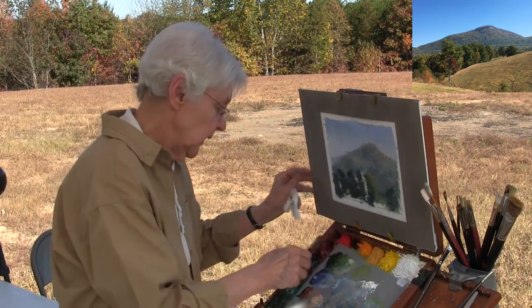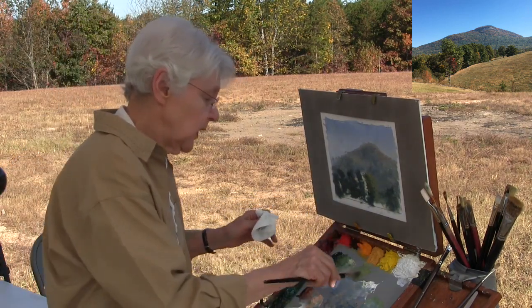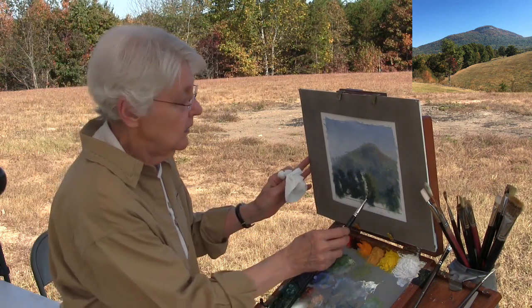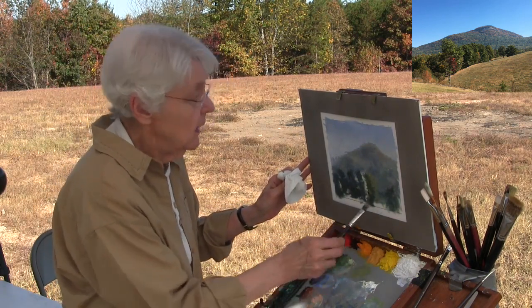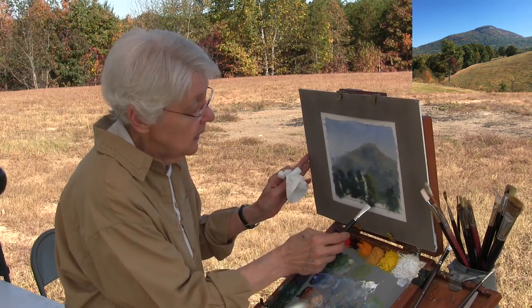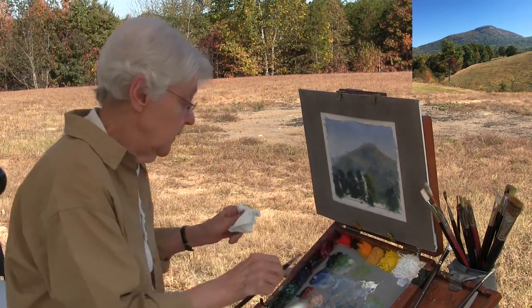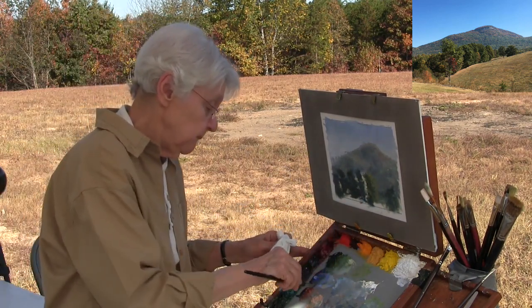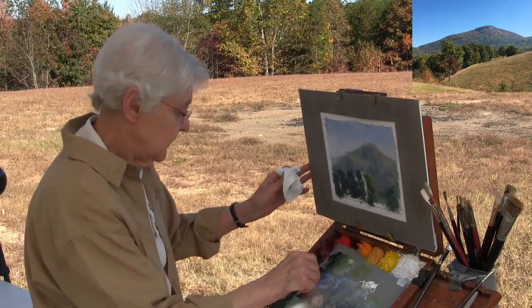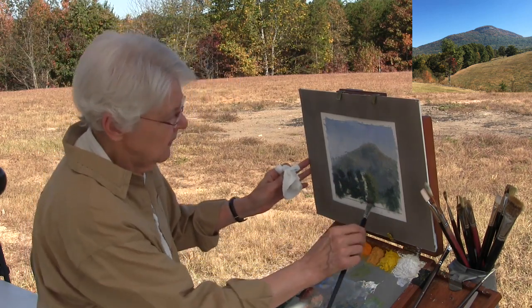Okay, we see some more of that light, so I'm working back and forth. Light bow here, light bow here, and then it gets a little bit darker right in here.